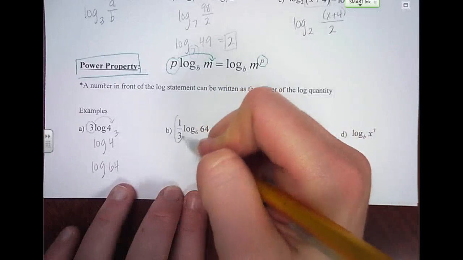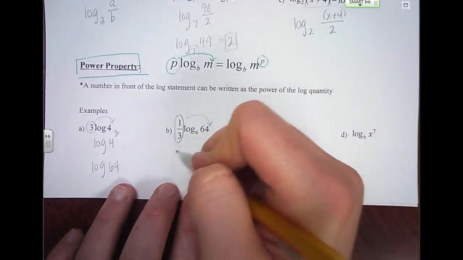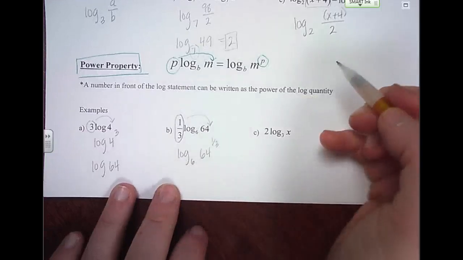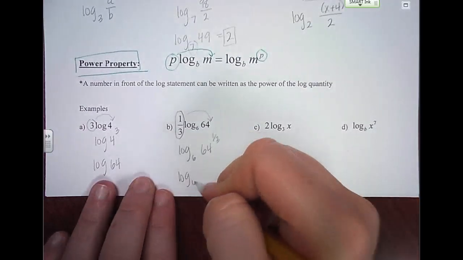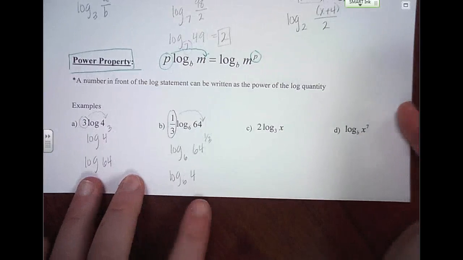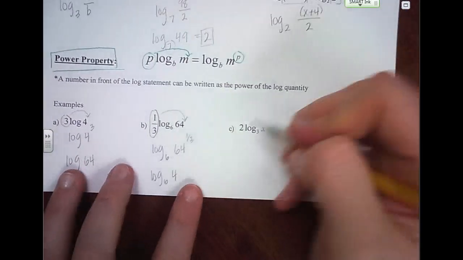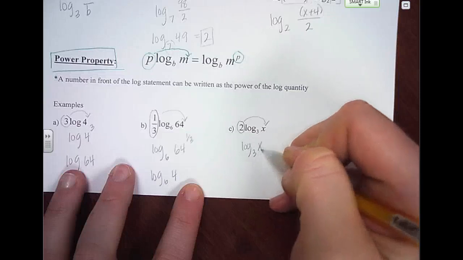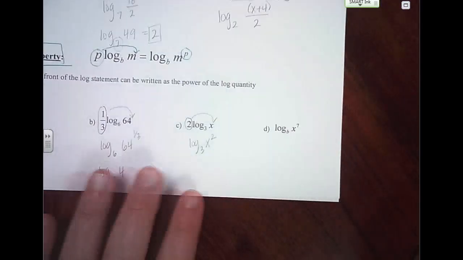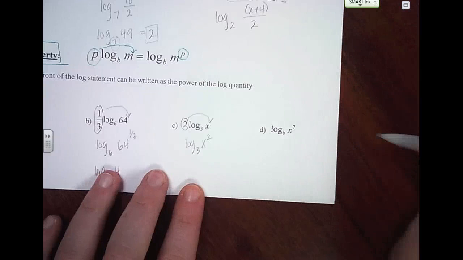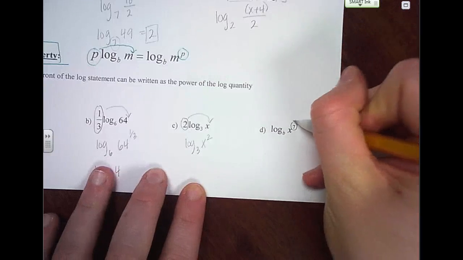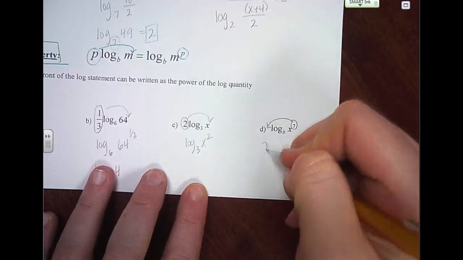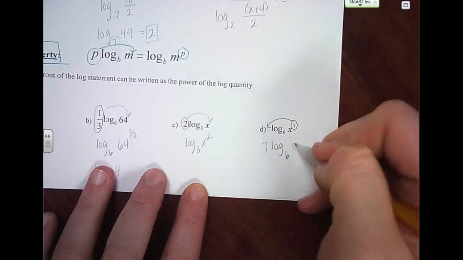This one, I can bring the 1/3 up to the 64. So I have log base 6 of 64 to the 1/3. And I know that 64 to the 1/3 is 4, which you could put in your calculator. On this one, bring the 2 up to the x: log base 3 of x squared. Now this one already has the power up here, so let's undo the power. If I take this power and move it back, I could rewrite that as 7 log base b of x.